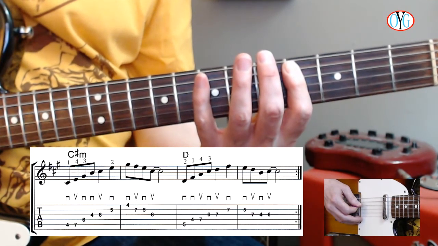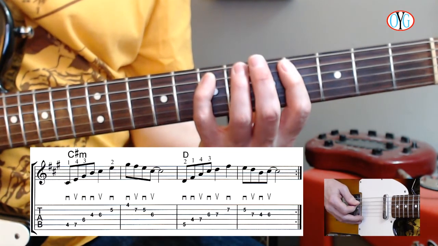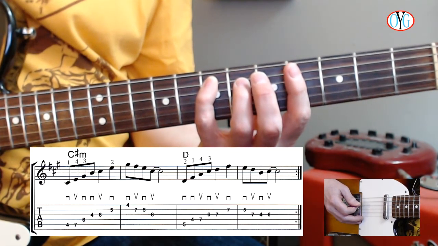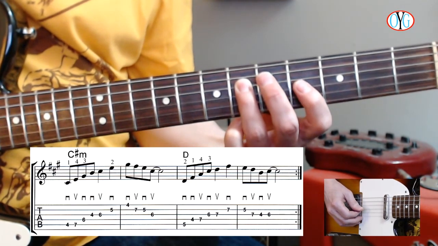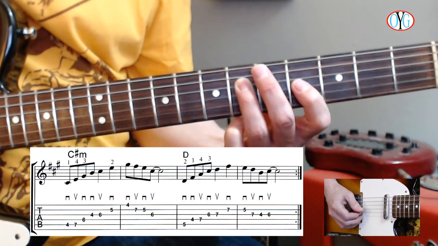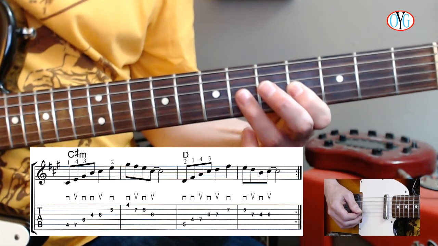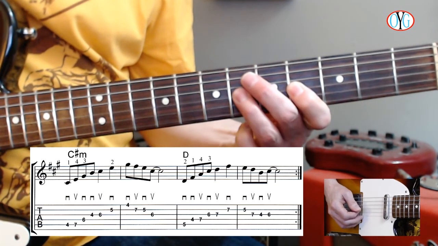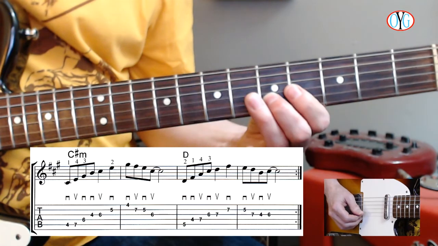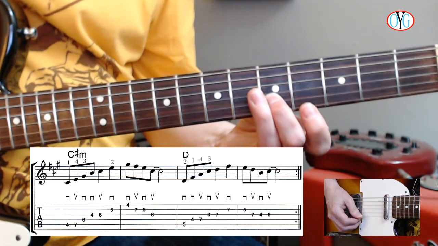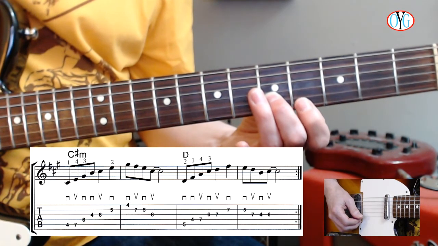We'll stay on the 5th string at the 7th fret with your 4th finger, and that's an upstroke. Your 3rd finger will play the 6th fret of the 4th string, that's a downstroke. Your 1st finger is on the 4th fret of the 3rd string, that too is a downstroke. Staying on the 3rd string at the 6th fret with your 3rd finger, upstroke. 5th fret of the 2nd string with your 2nd finger, downstroke. 1st finger will play the 4th fret of the 1st string, downstroke.